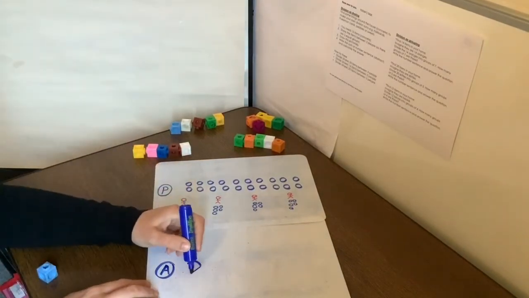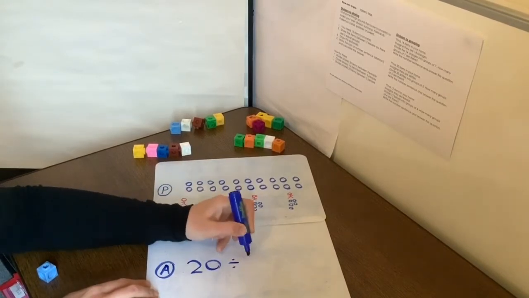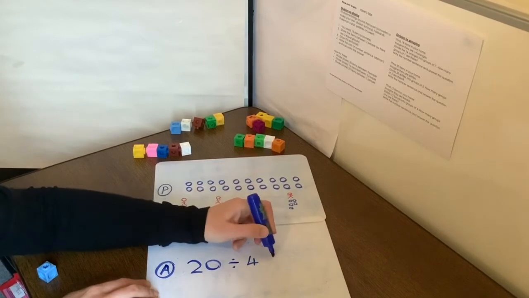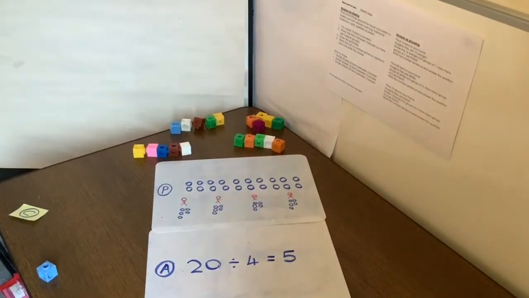We had 20 items and we shared them between the 4 people and they each had 5. So our sentence: 20 divided by 4 equals 5.